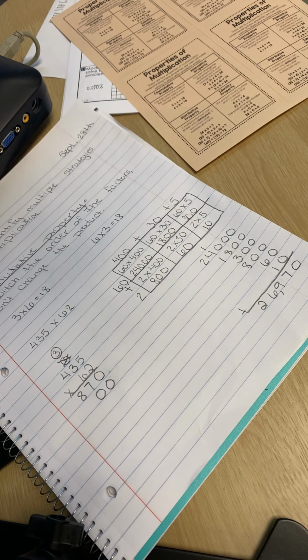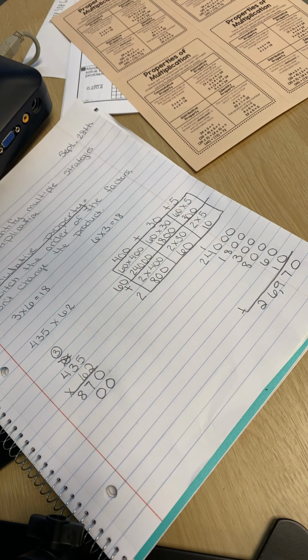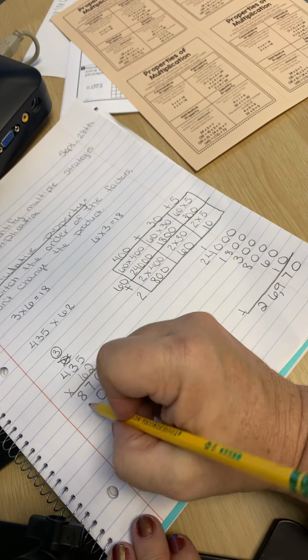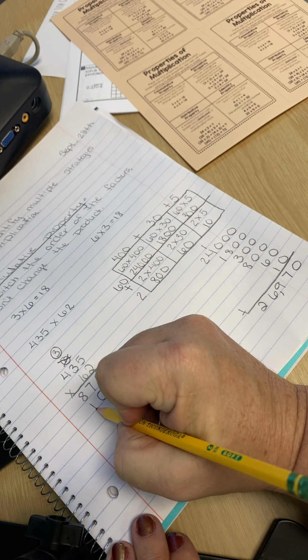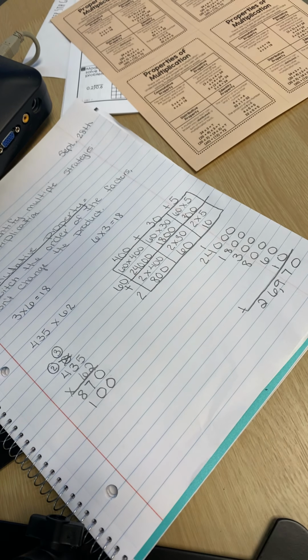So what would that be? 6 times 3 is 18 plus that 3 more. What would that be? Absolutely 21. So I'm going to drop this 1 and I'm going to carry this 2 and I'm going to circle it so that I know it has to be added.